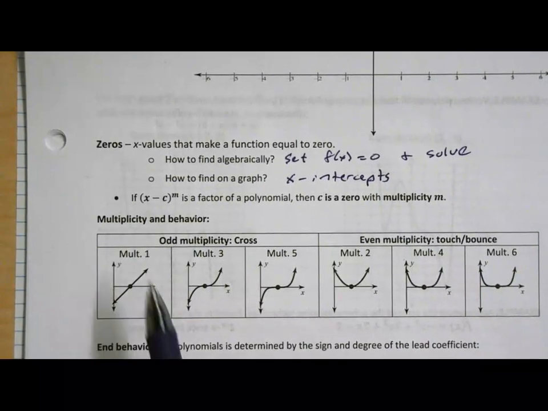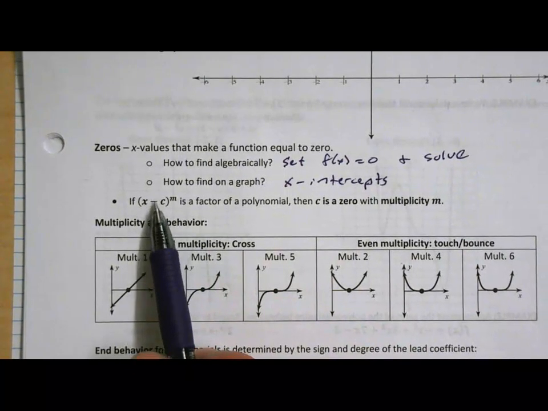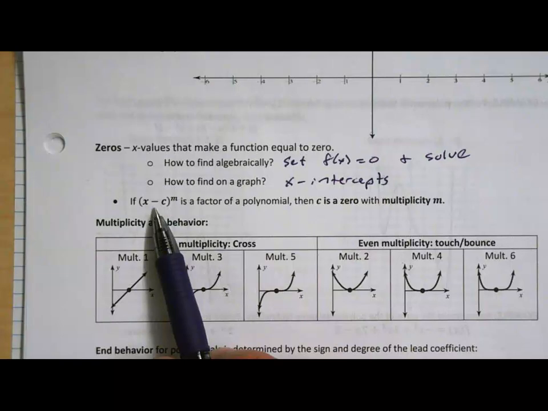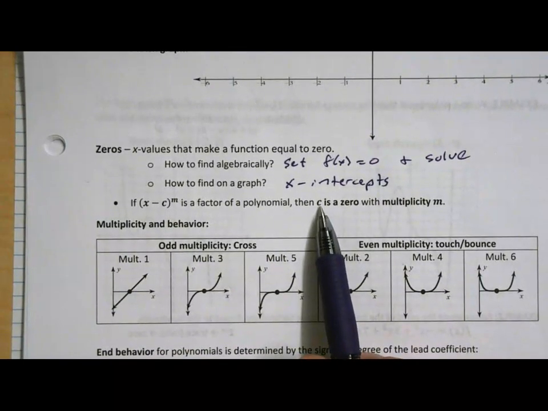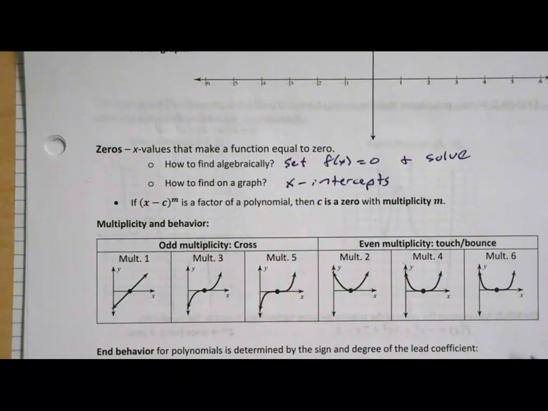This is out of the textbook. This is kind of technical math jargon, but it says if I have a factor that's x minus c and it's to the nth power, then when I set this equal to 0 and solve, I'm going to get x equals c. So c is a 0 and the multiplicity is n. All right, we sort of talked about this a little bit last time.